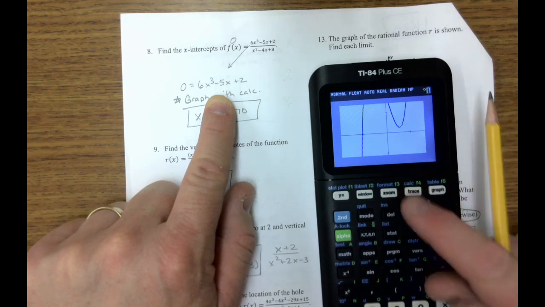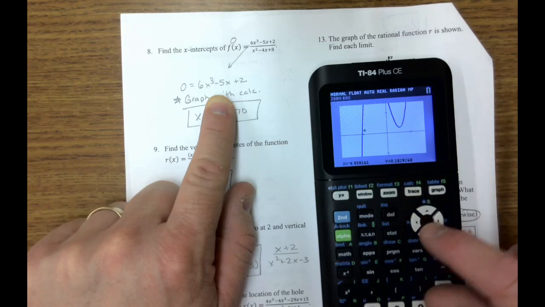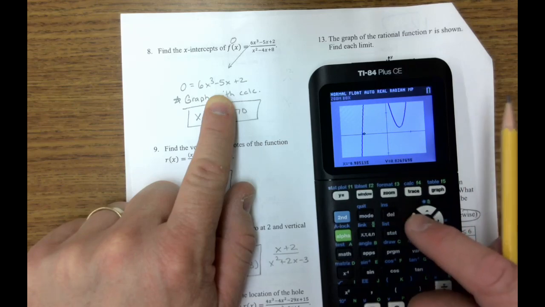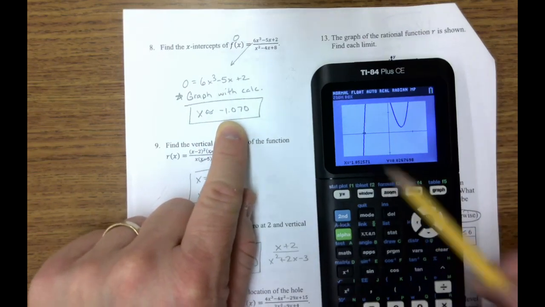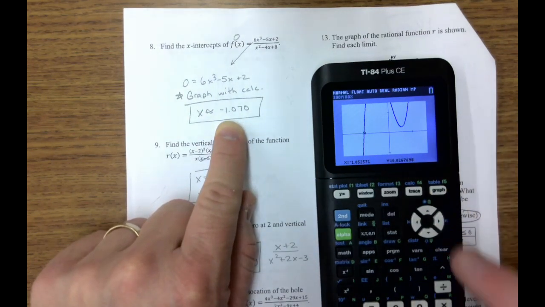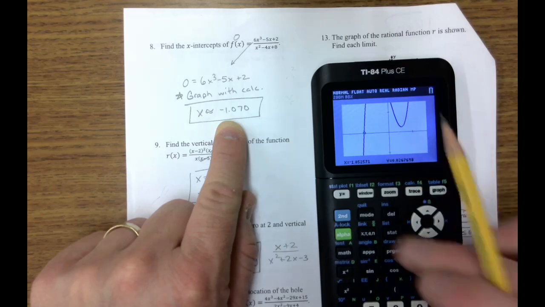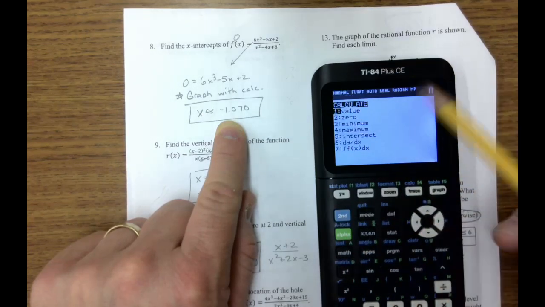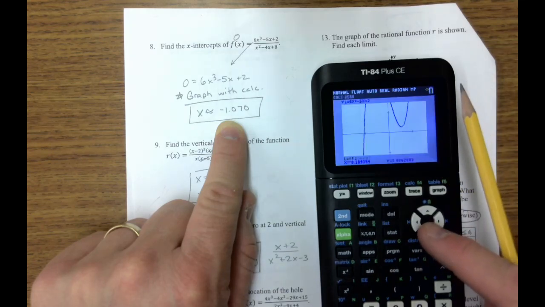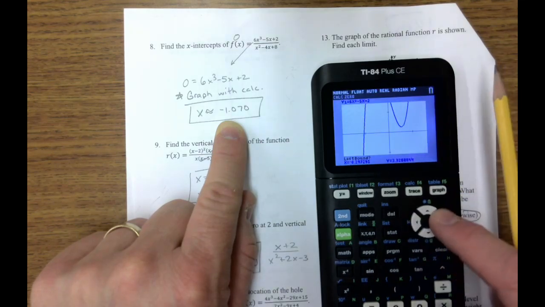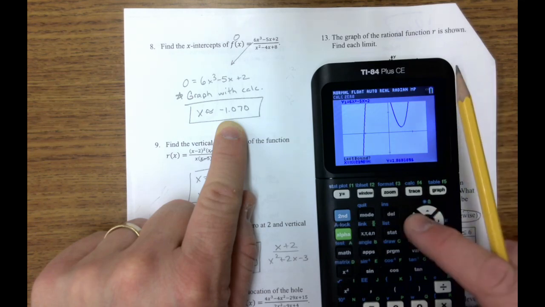I'm going to put a box around just what I want to see, just that one intercept. And if I trace it, or just move my cursor over here, it looks like about -1 something. But if I want to find it exactly, I can use the calc feature. I hit second, calc, and now I have the number 2, the zero feature. So I hit zero, and I'm going to go left of it.